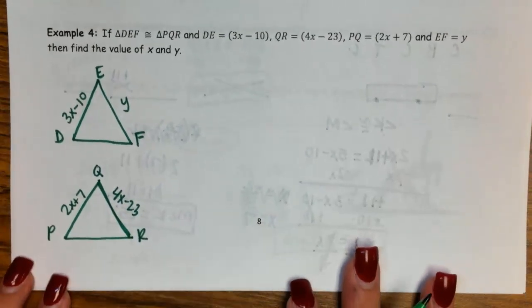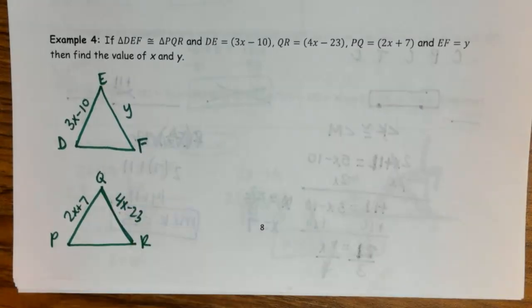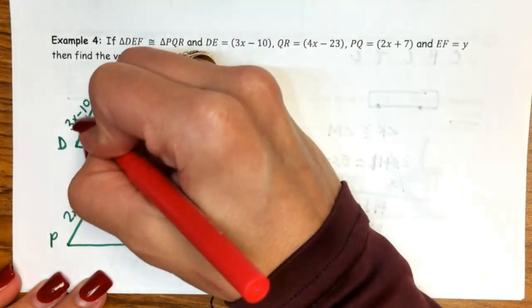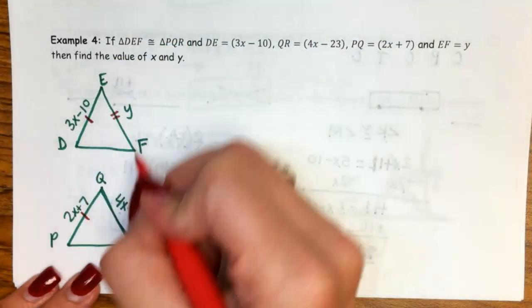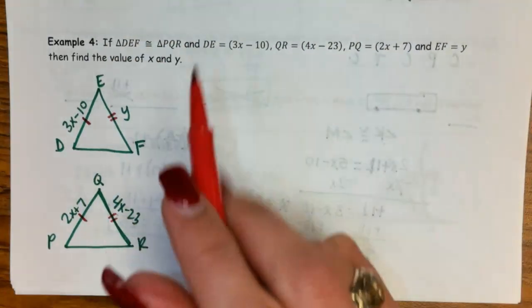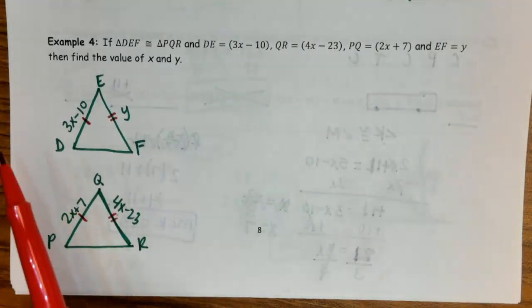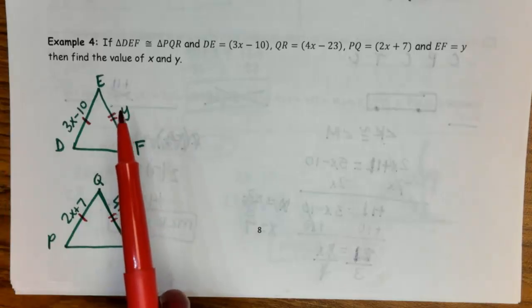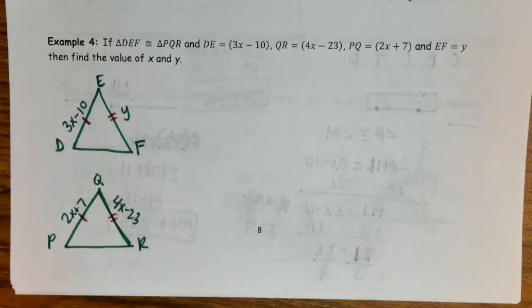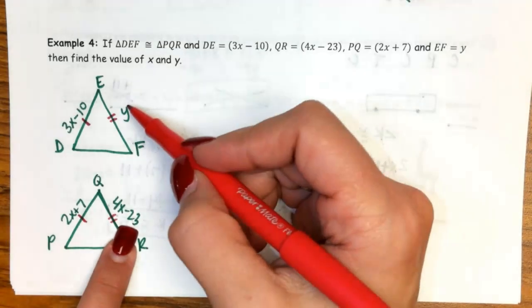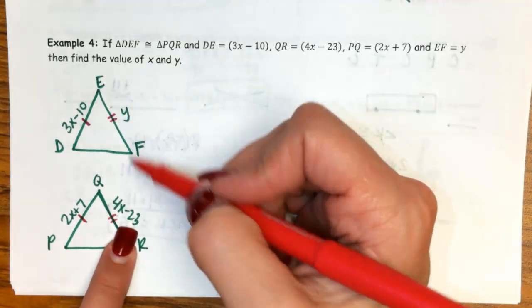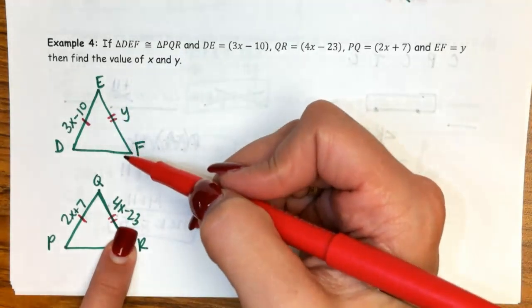So I have my triangles set up to where they match, so what I know is that PQ is congruent to DE and EF is congruent to QR. If I look at my expressions, I have more of them that have x than they do y. So I have to start solving for x first because I cannot take 4x minus 23 and set it equal to y, because I cannot solve for two different variables at the same time.